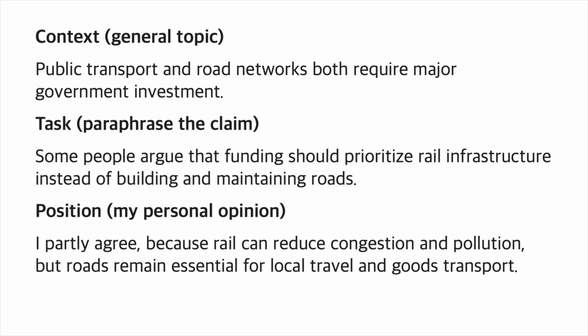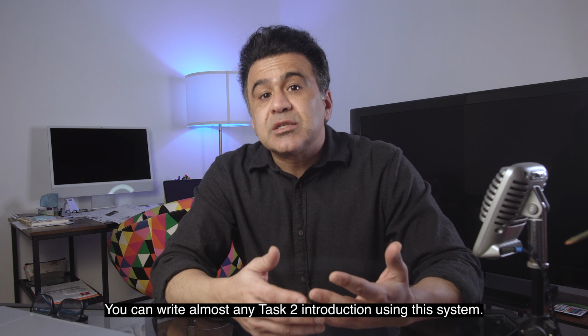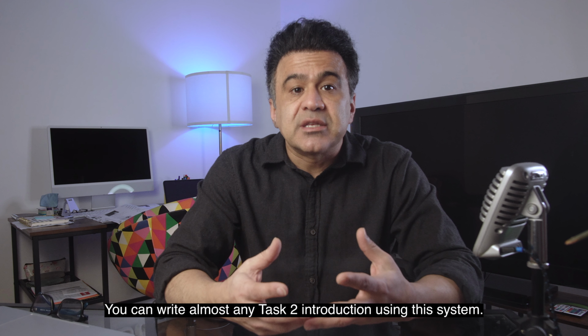So here is what I did. 1 sentence, general topic. 1 sentence, paraphrase the claim in the task, and 1 sentence, my opinion. This is a fabulous template. With a little tweaking, you can write almost any task 2 introduction using this system.